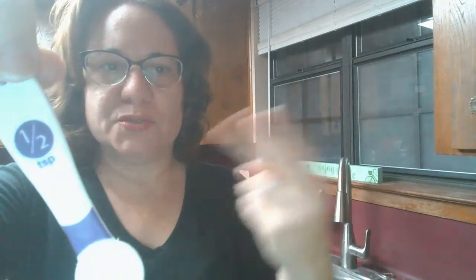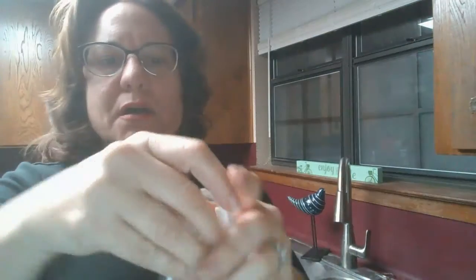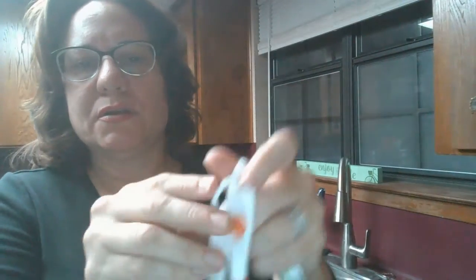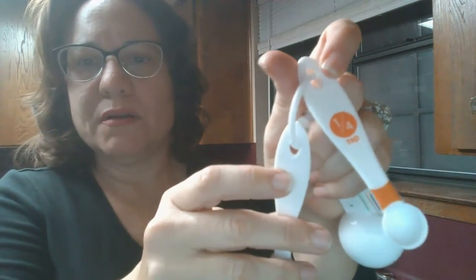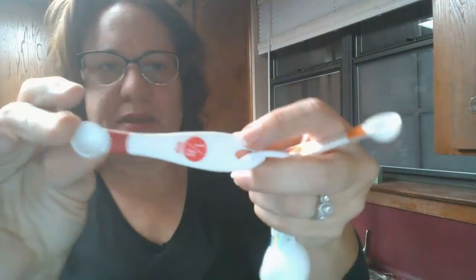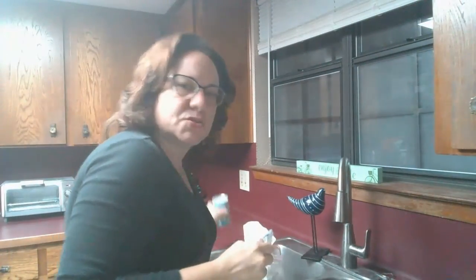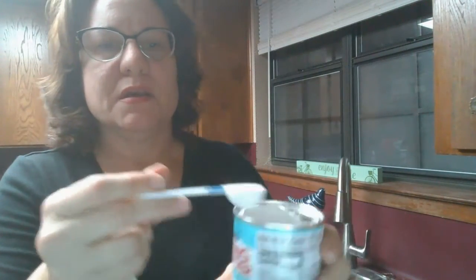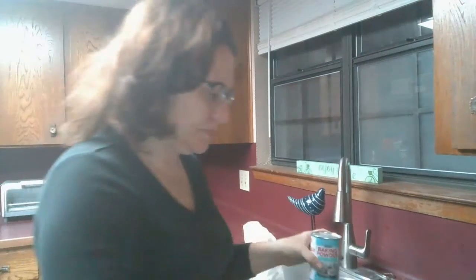I could use 2 of these. 2 halves is a whole. I could use 4 of the fourths. 4/4 is 1 whole, or I could use 8/8 if I had to, but luckily I don't have to do all that extra. Okay, so 1 teaspoon of baking powder.